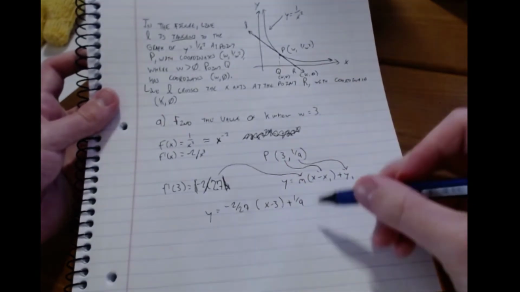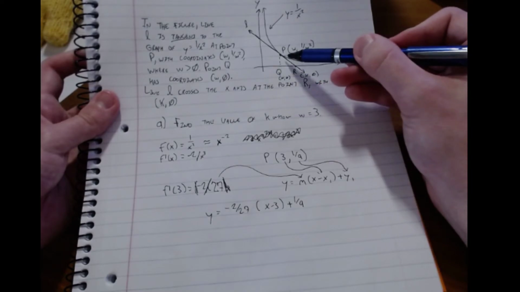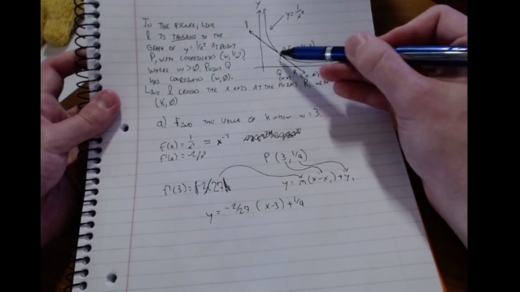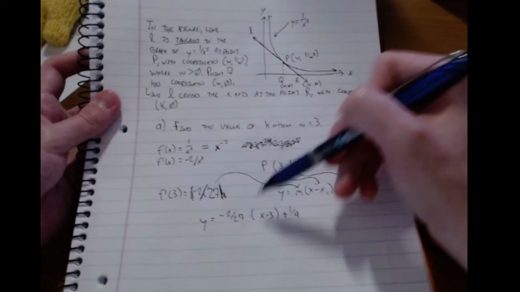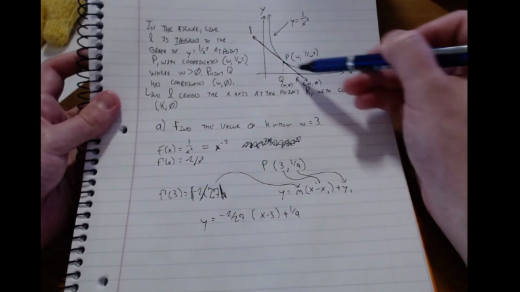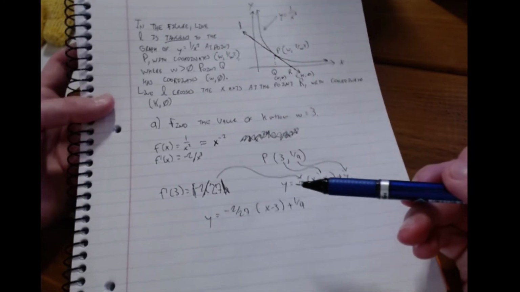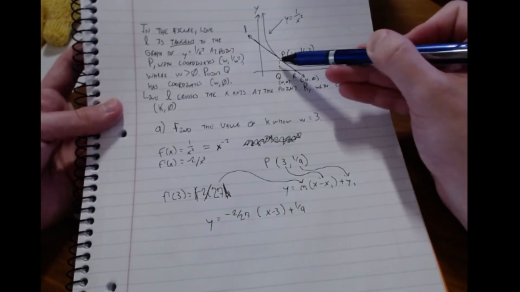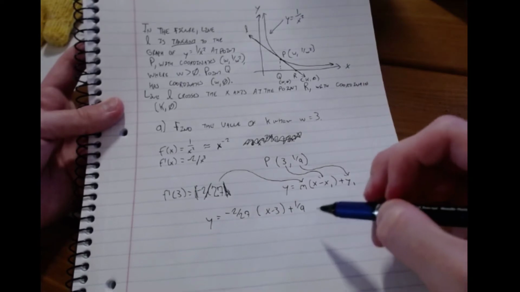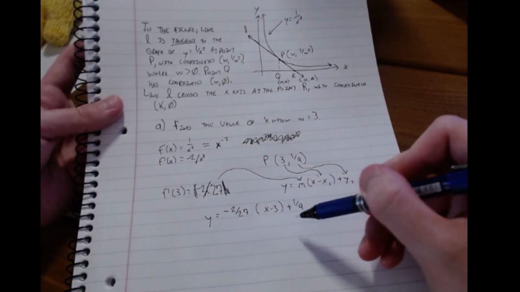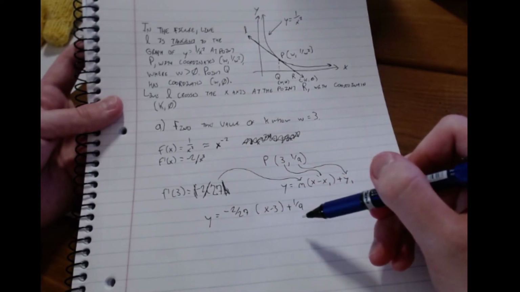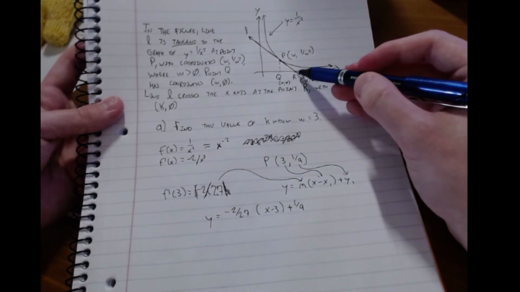And once again, we're doing this so we can position this line to actually be tangent to P. So if you were to graph this on Desmos or something, this would just touch. So now that we have this, we're going to find where R is.